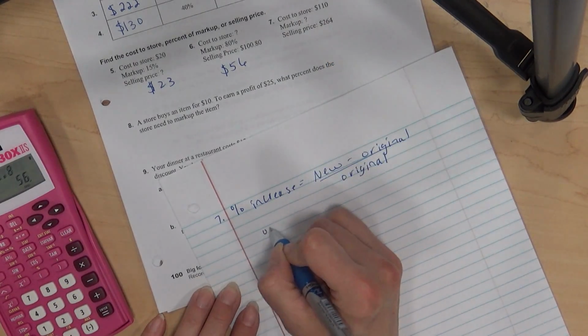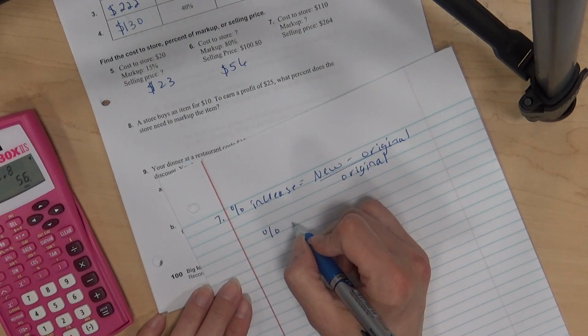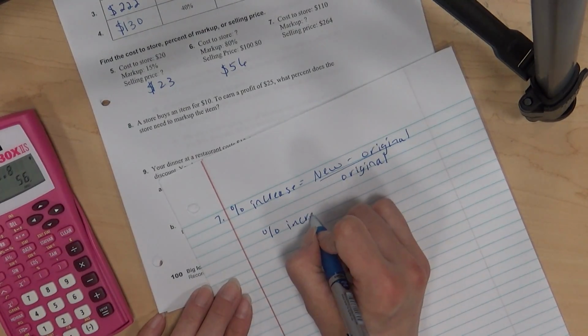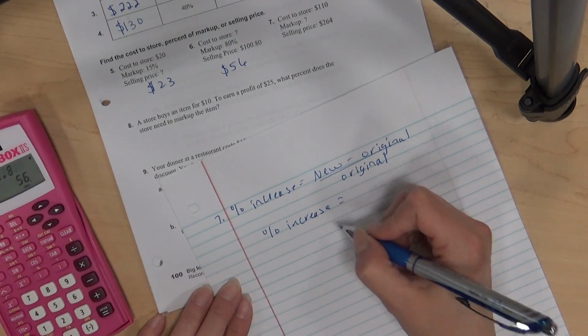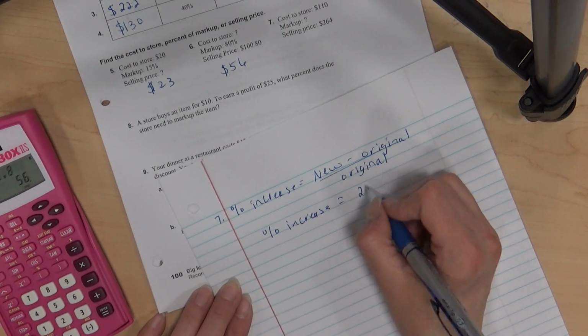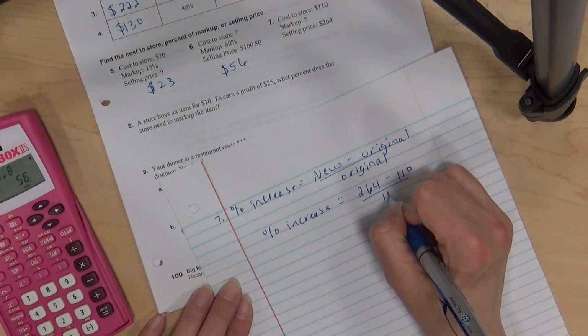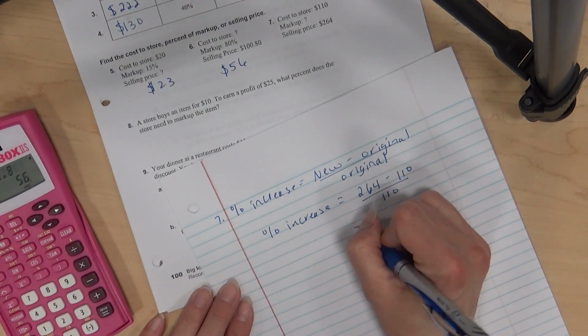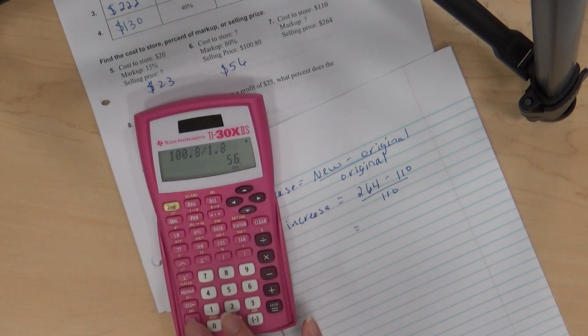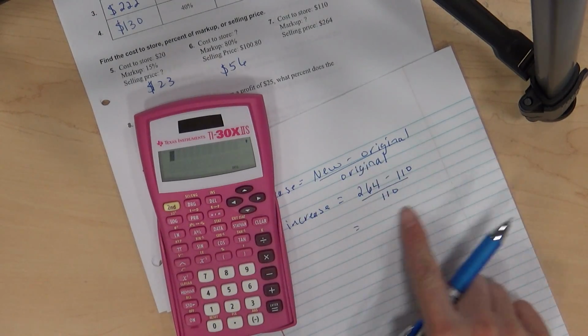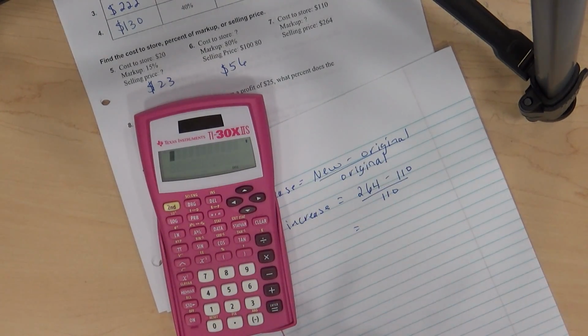We're actually solving for the percent increase this time, or the markup. So we're going to have 264 minus 110, all divided by 110. So this one is going to actually be easier to work through, because with it all being on the same side, this time you can just type it. You can. No. Let me go back.